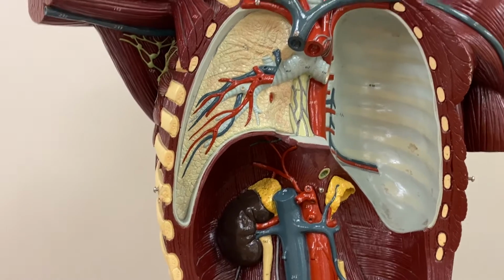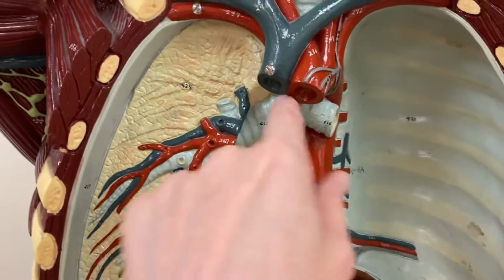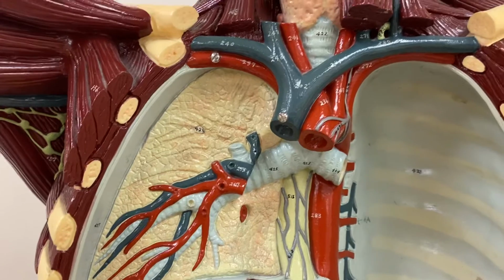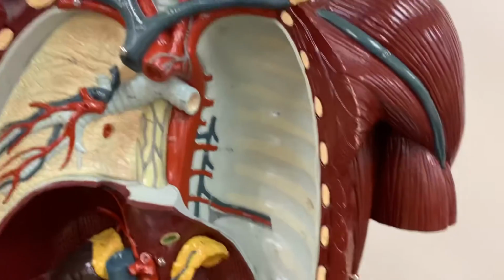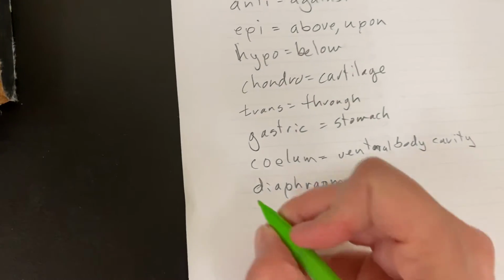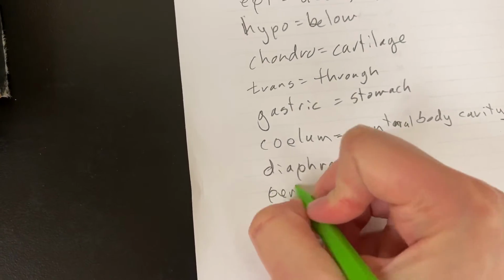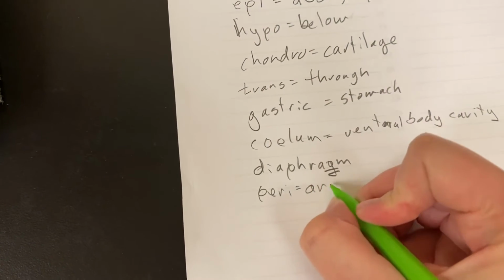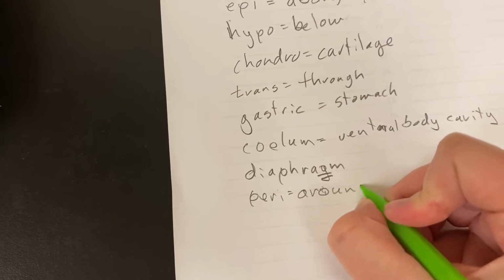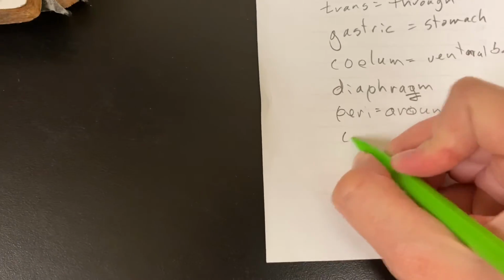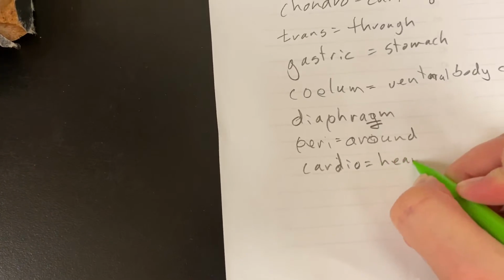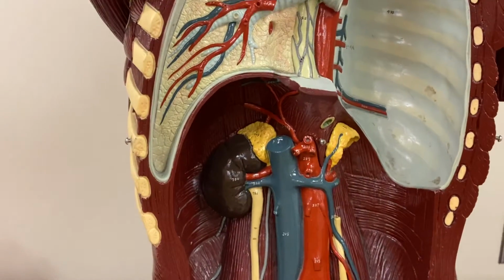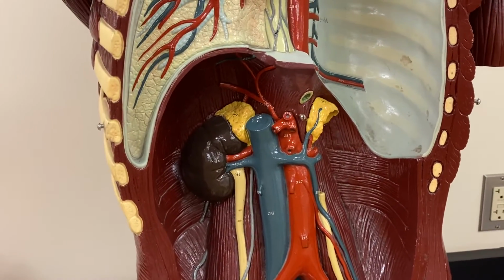The heart is in its own body cavity, which would be right here if we had one, and that is called the pericardial cavity. We haven't had the word root peri. Peri means around, like a periscope, helps you look around. And cardio means heart.